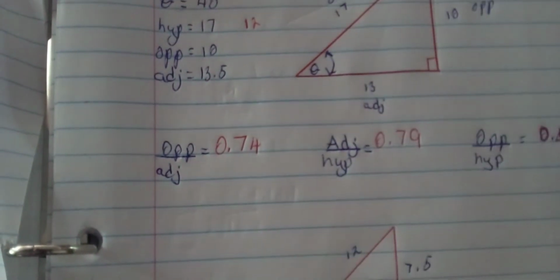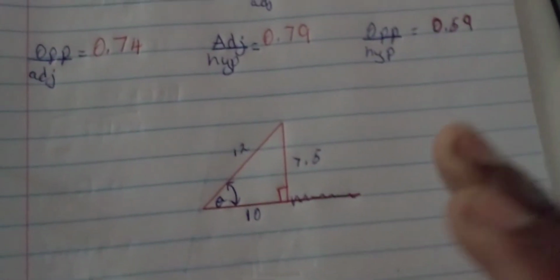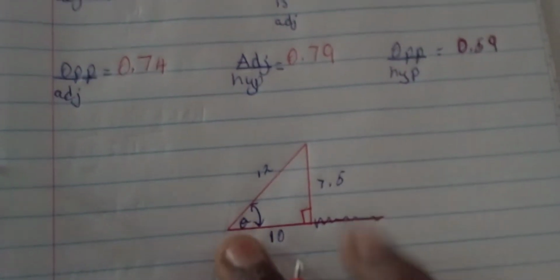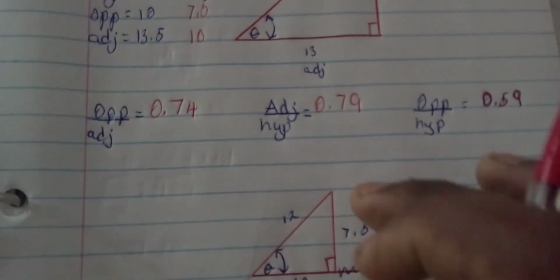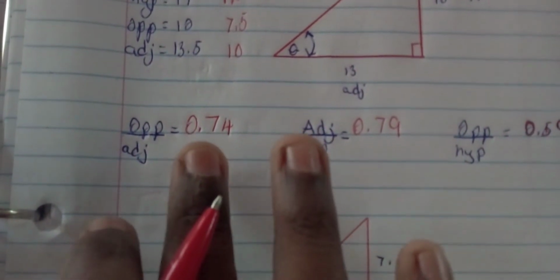If I were to take those numbers, I'm just going to write it up here in red. The sides of the smaller triangle are hypotenuse 12, opposite 7.5, and adjacent 10. With the angle remaining at 40, although the three sides got smaller, if I put those numbers against those ratios, I would get the same answers.